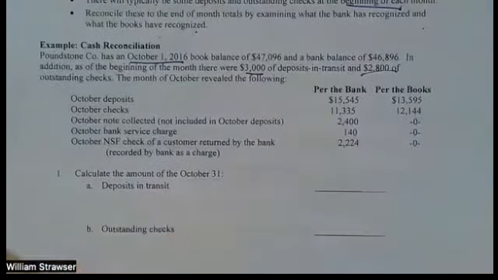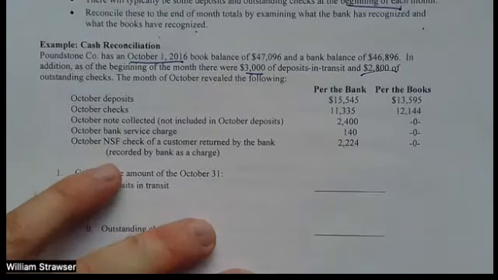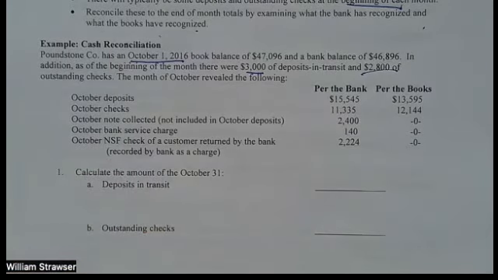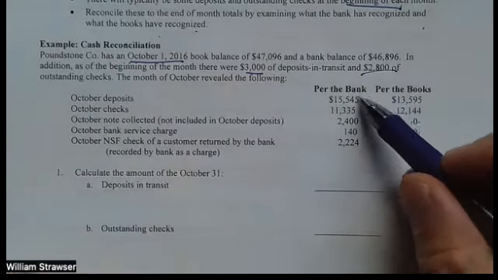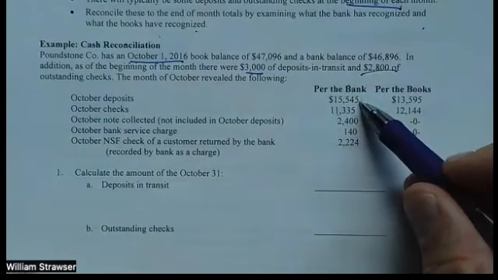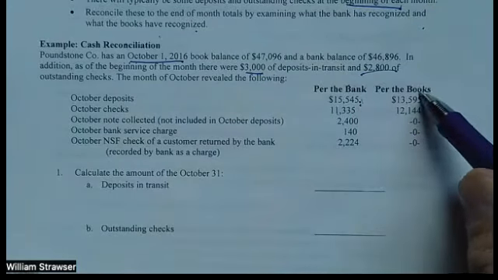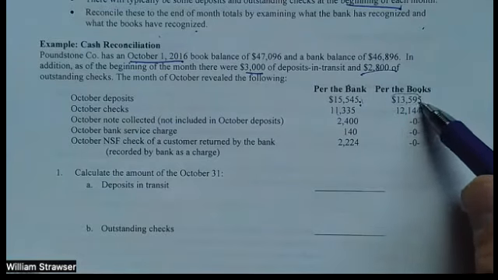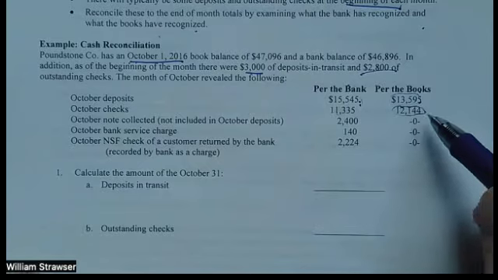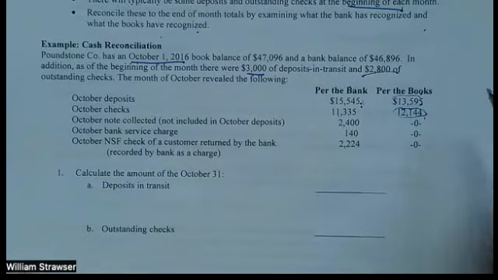And then we have the following stuff that was recorded during the month. The bank recorded deposits of that amount, checks of that amount. The books recorded deposits of this amount and checks written of that amount. So let's start with that information.